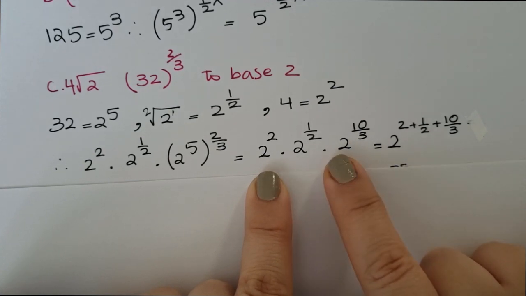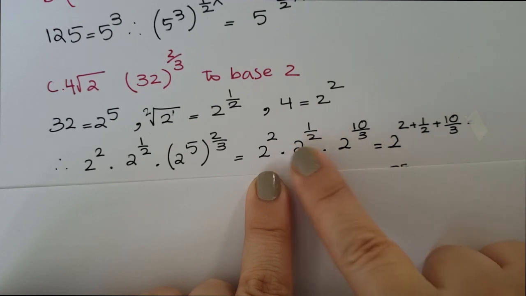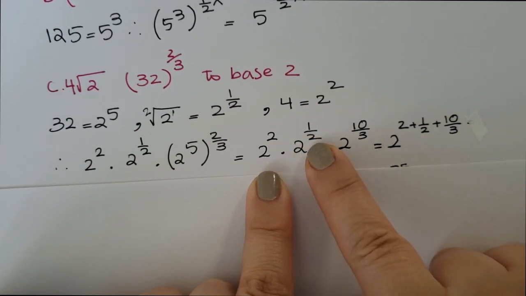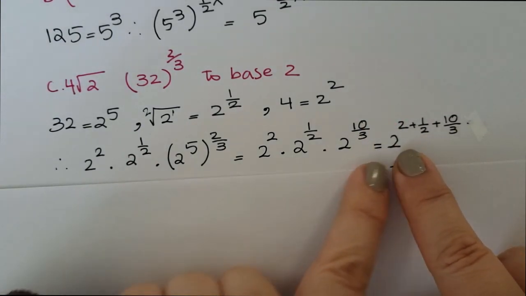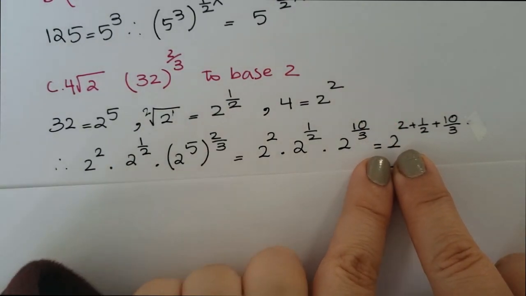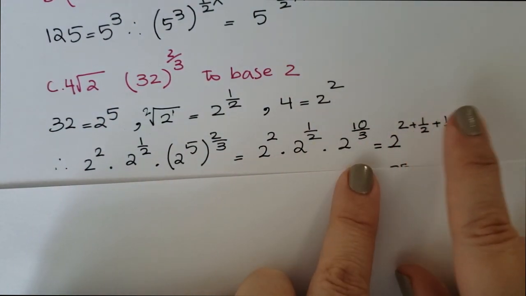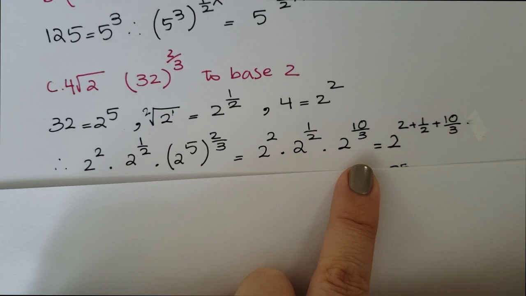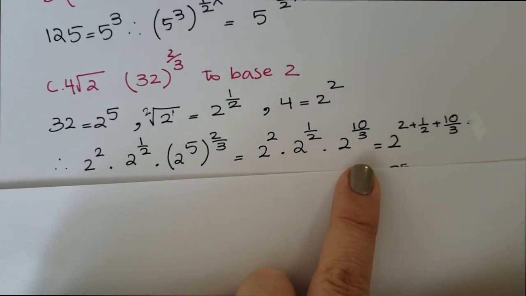All 3 bases are 2, but one of them has the exponent 2, the other 1 over 2, and the exponent of the third one is 10 over 3. So I write the base, and then I add all these 3 exponents together. So that would be 2 plus 1 over 2 plus 10 over 3.